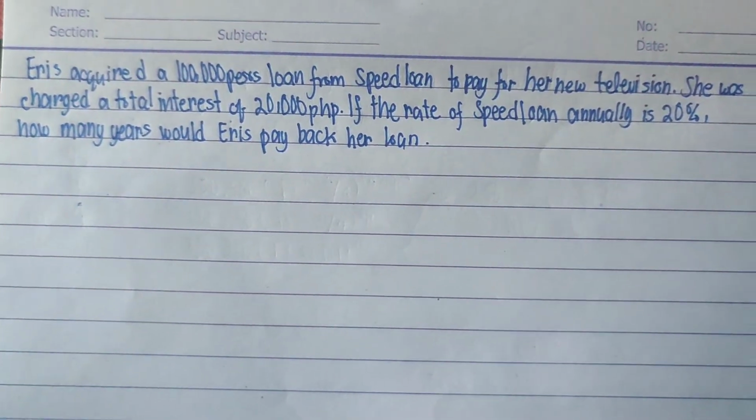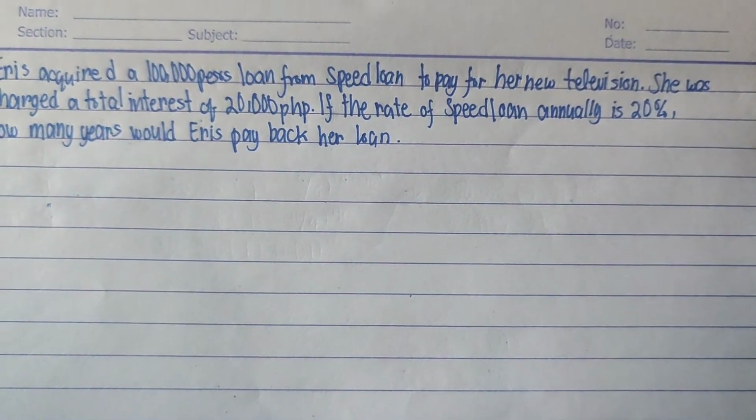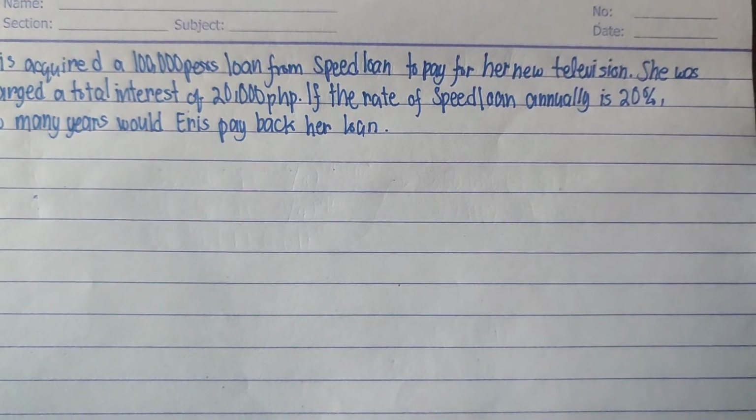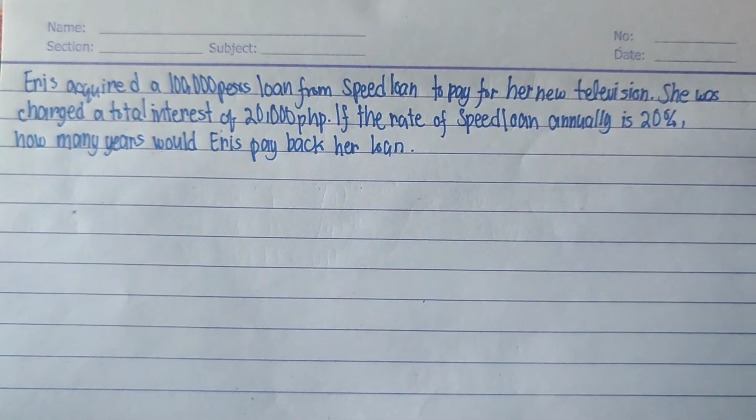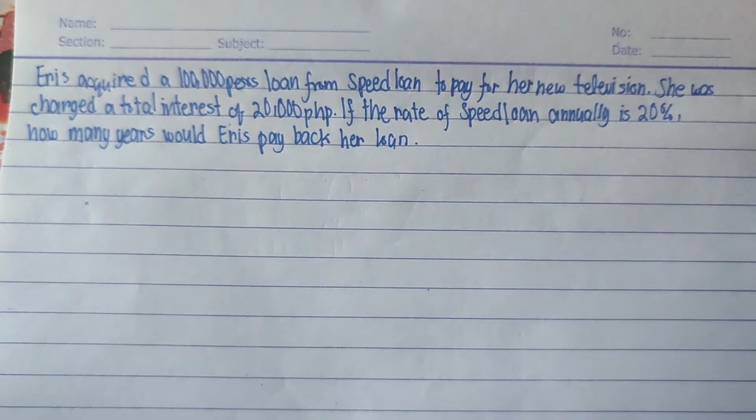So, this is our first activity. This is from a simple interest. Ang hahanapin natin ay time. I will be giving you enough time para ma-solve ito.